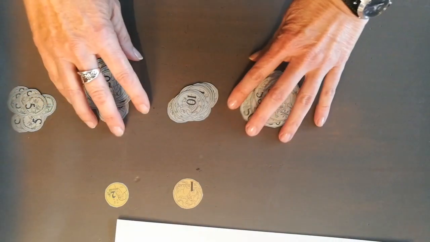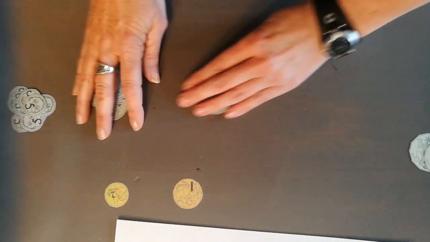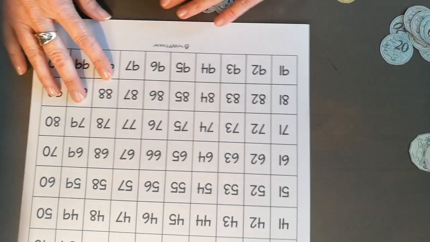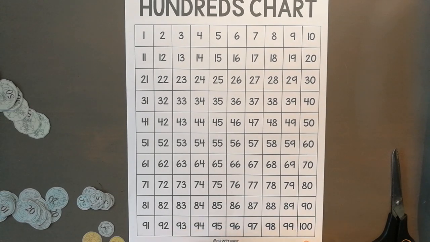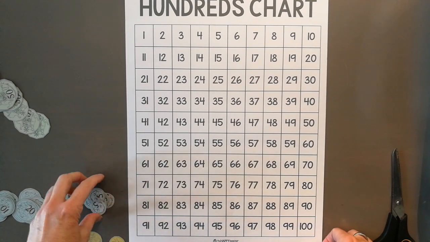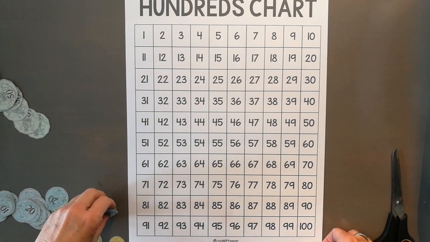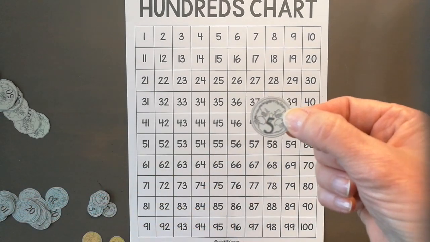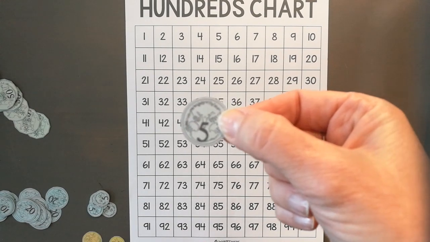I have here a 100s chart. So there's the hundreds chart. Now, when we're having a look at the coins here, we have to remember that they have a value. So if I hold up this coin, how much do you think is this value?